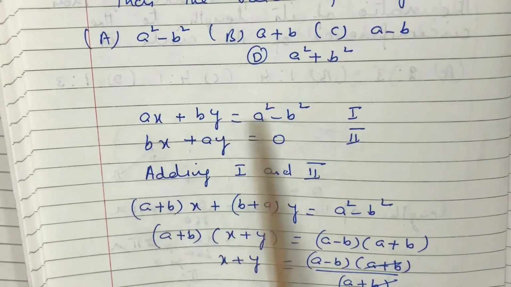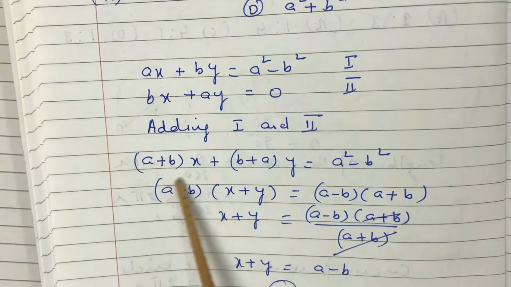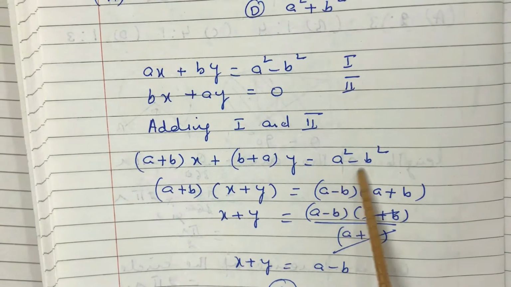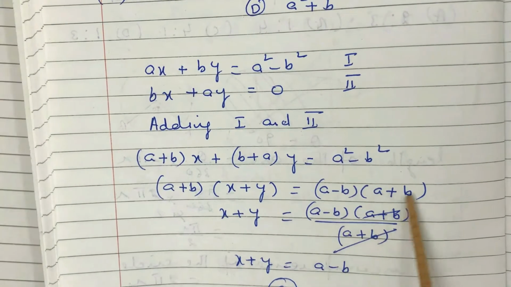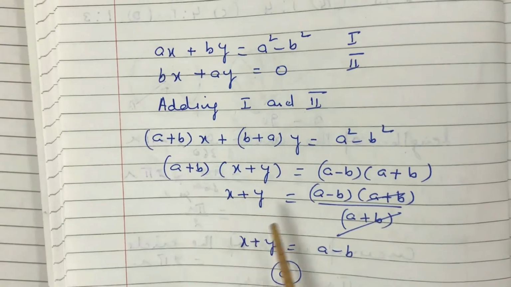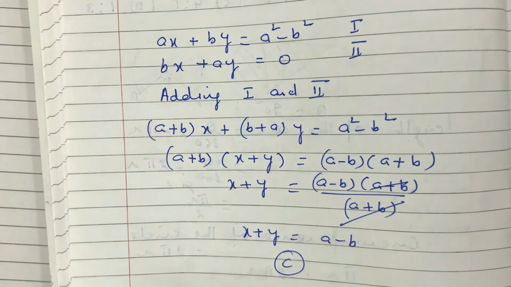Now we have these two equations, add them, you will get a plus b, x plus b plus a y is equal to a square minus b square. This thing can be written as a minus b, a plus b, and here I am going to take a plus b as common. So x plus y will come out to be a minus b. So C is the option.